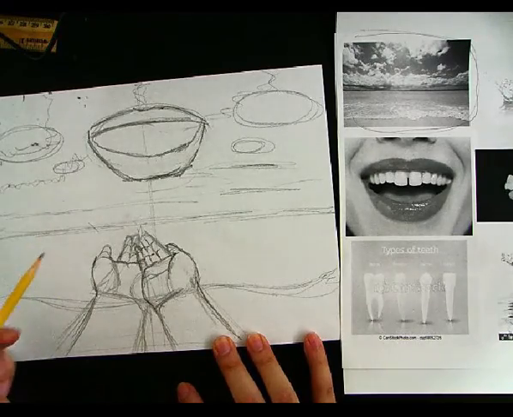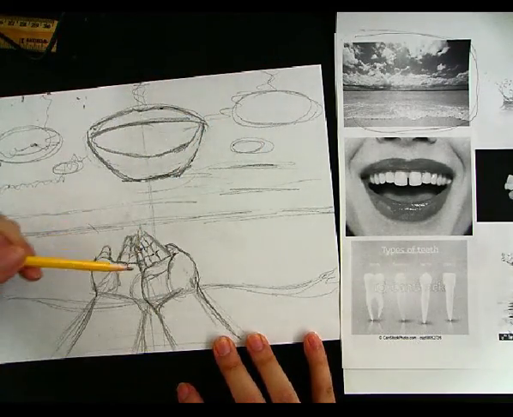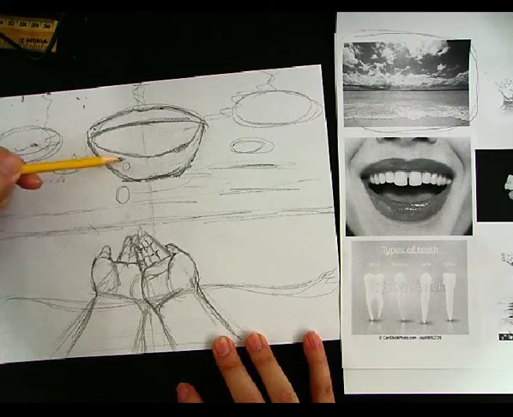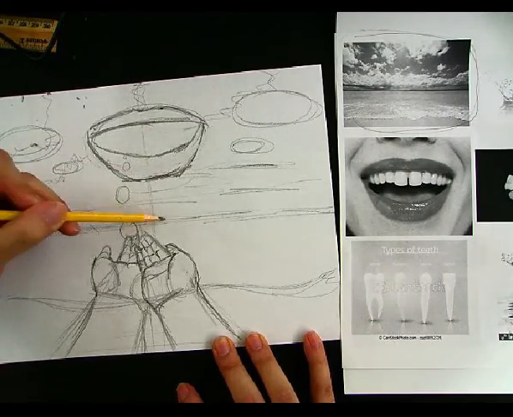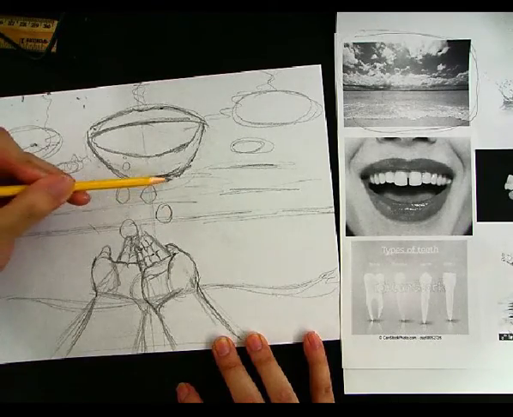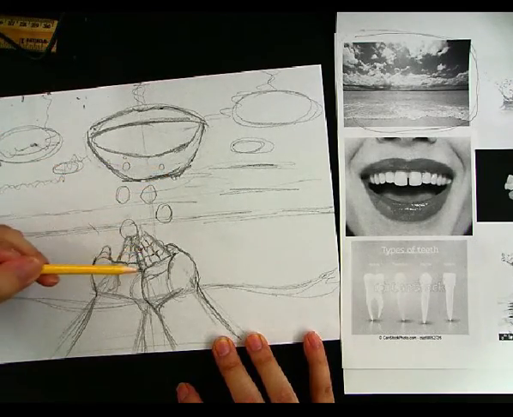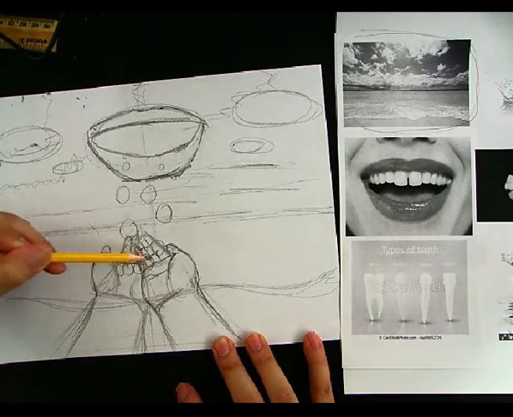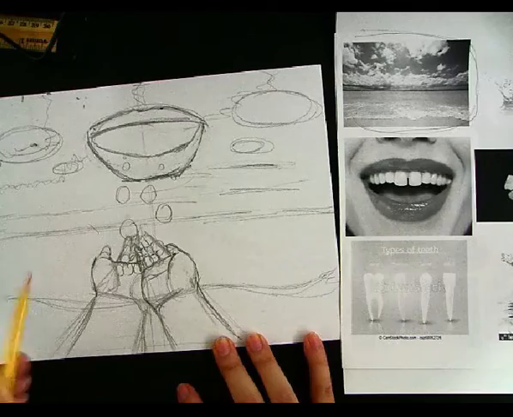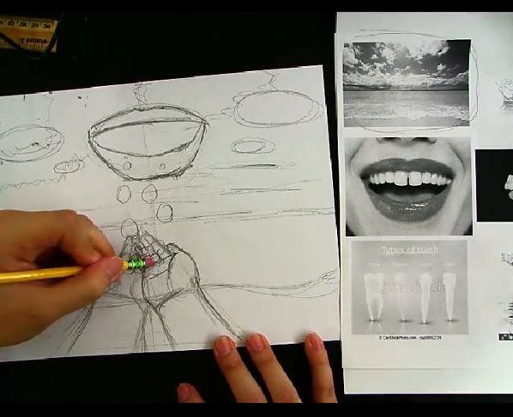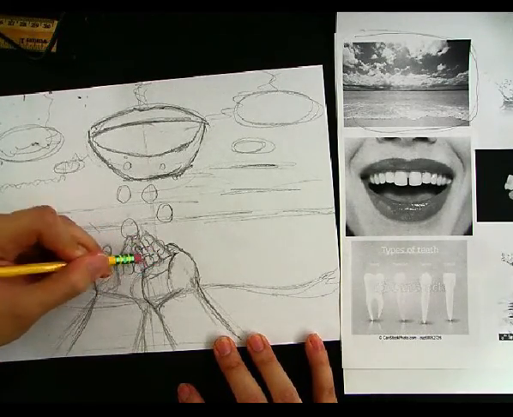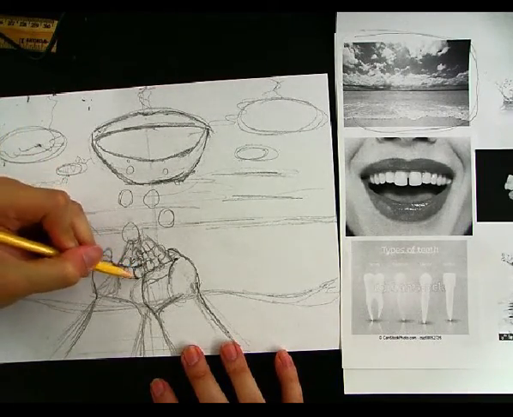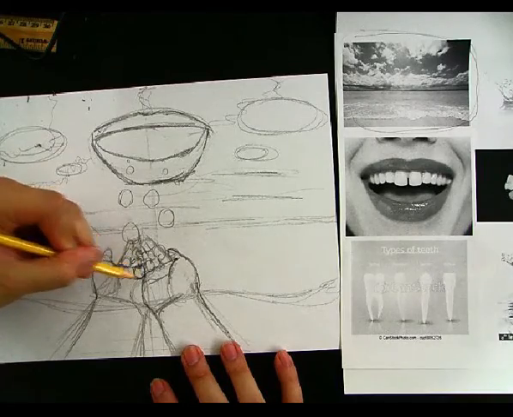And then I was going to draw some of the teeth falling. I'm just going to do some ovals for the teeth here. And you really think about the way the teeth are falling. I was going to have a bunch on the hands here too. Some of them are going to overlap here. You're getting a really good idea of the drawing and how it's going to look. So, don't be afraid of making adjustments to the drawing.